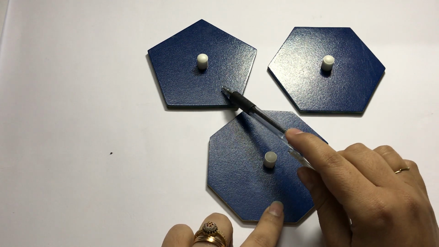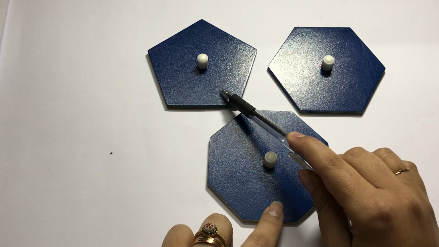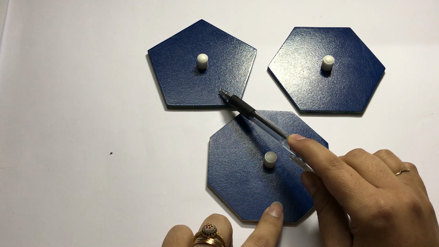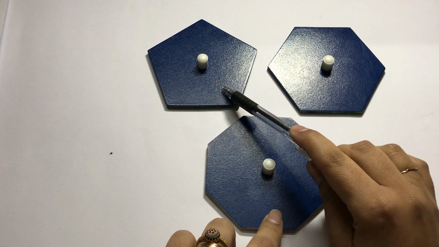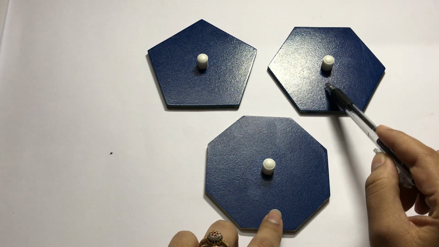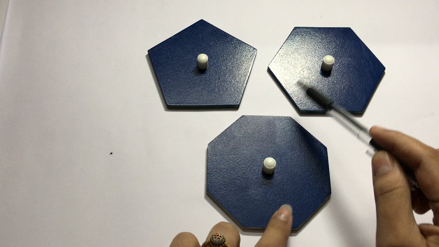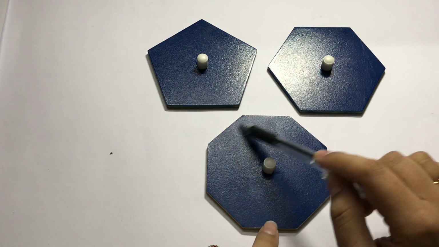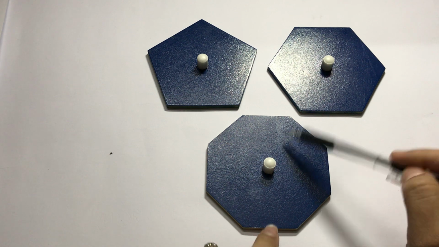Number 1, it's a pentagon. It has 5 sides and 5 corners. The second one has 6 sides and 6 corners. It's called a hexagon. And the last one has 8 sides and 8 corners, and it's known as an octagon, right?